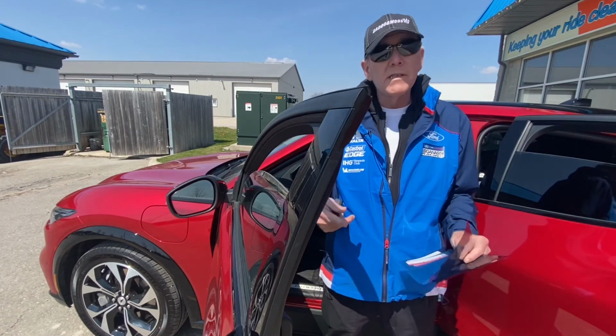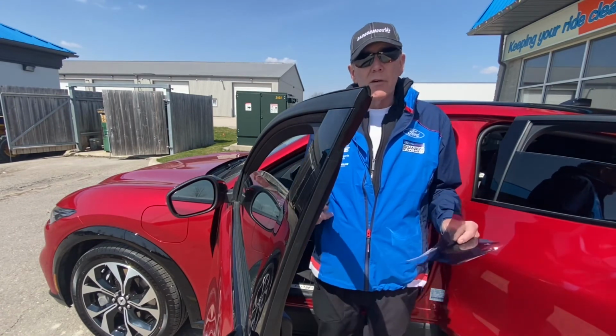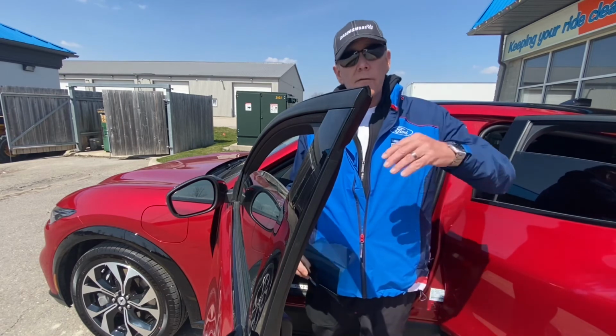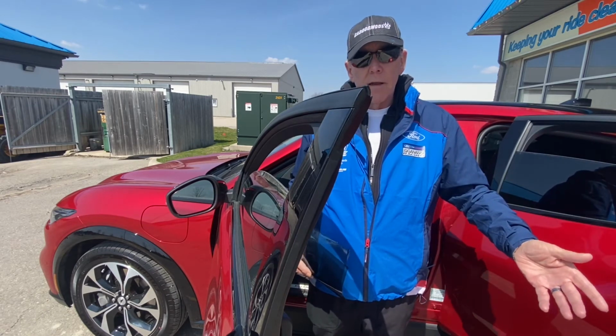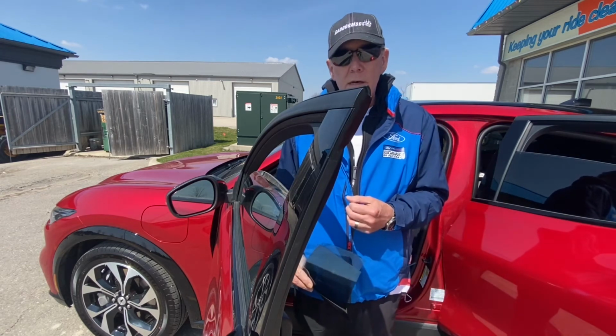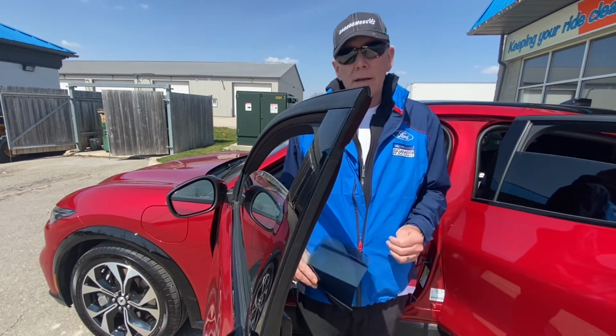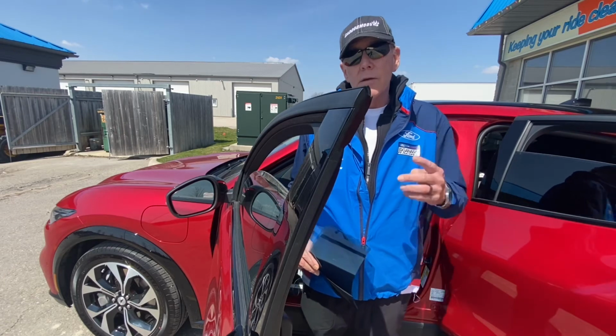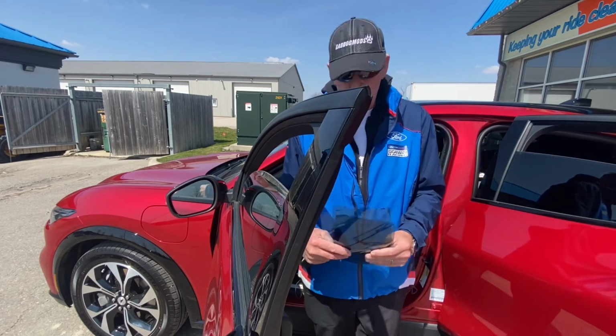Well, if your vehicle is built after January 1st, 2017, in the future when it comes time to safety, there's basically no window film at all that's legal on the front two windows. The rear windows, have at it. And there's no law that applies to that. You also cannot have any tint on your windshield.